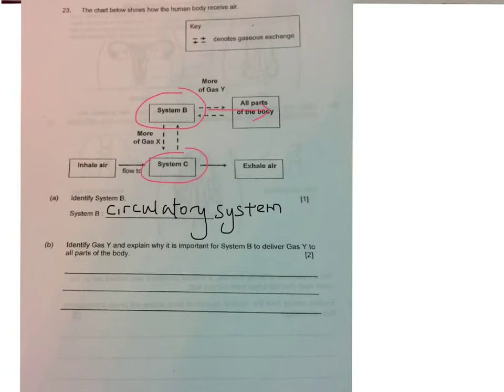system. Okay? Now they want us to identify gas Y and explain why it is important for B to deliver gas Y to all parts of the body. Okay.